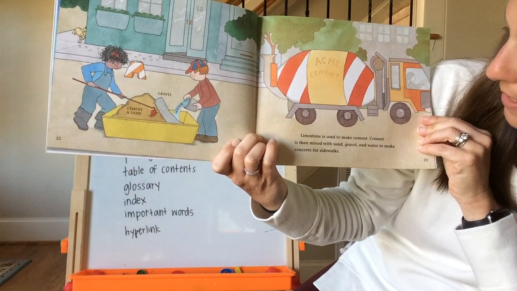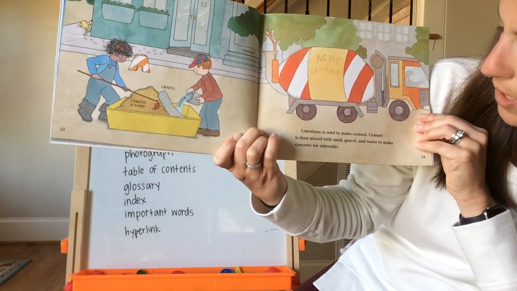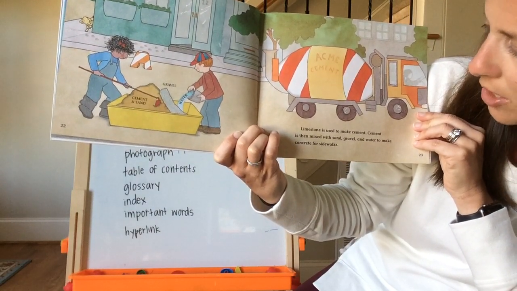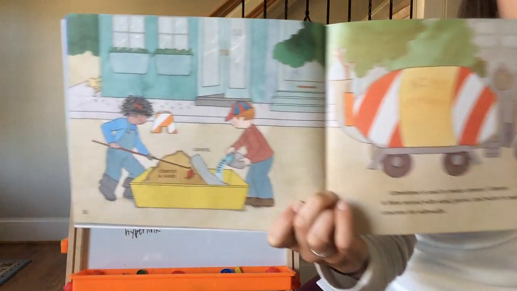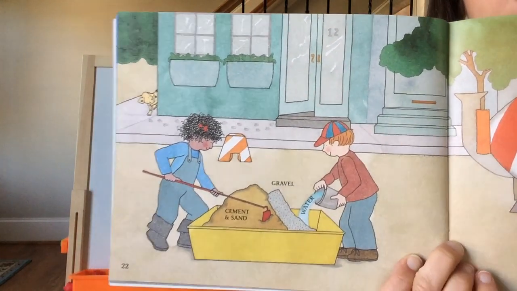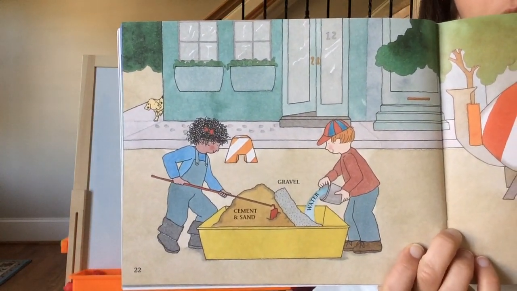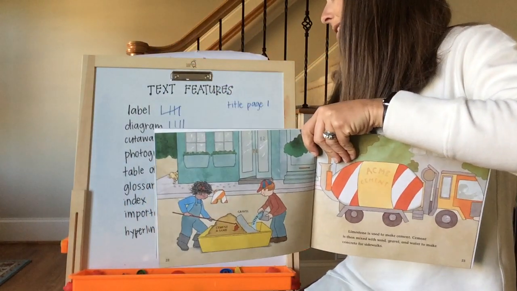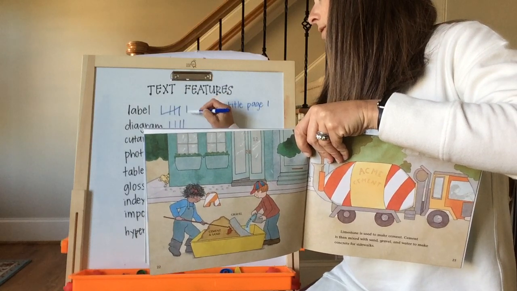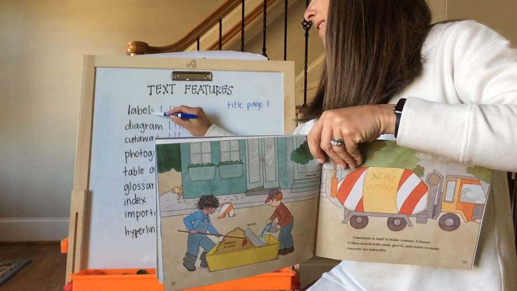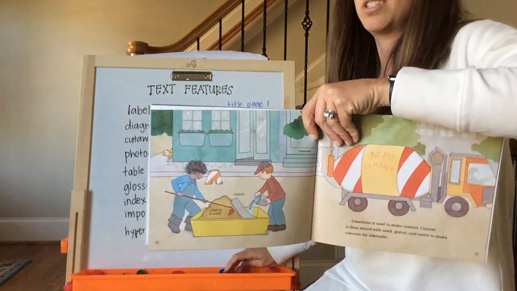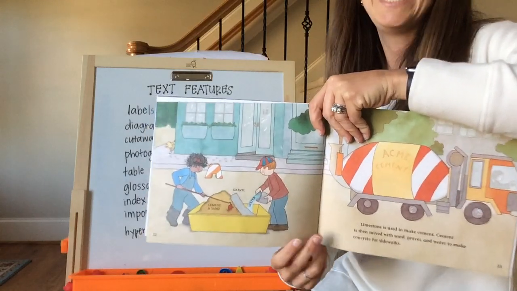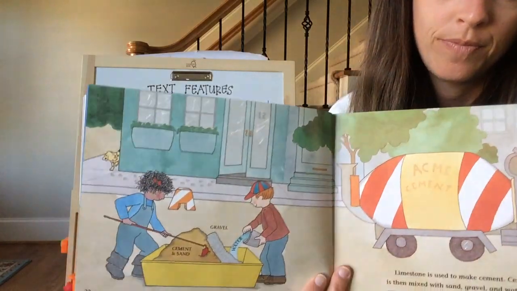Limestone is used to make cement. Cement is then mixed with sand, gravel, and water to make concrete for sidewalks. Oh, what is it that we see on this page? Gravel, water, cement, and sand. Wow, that is more labels. And I need to put an S on this for labels because really we're just tallying when we see the labels.